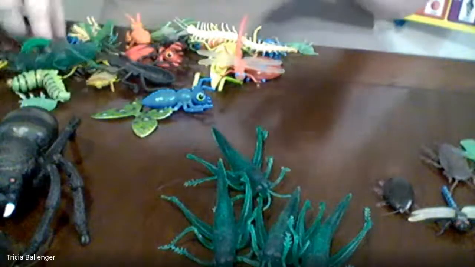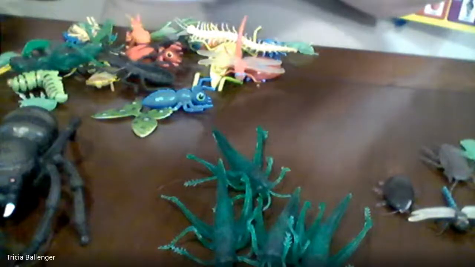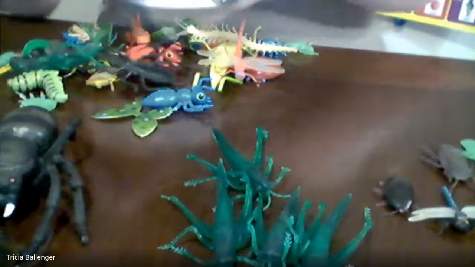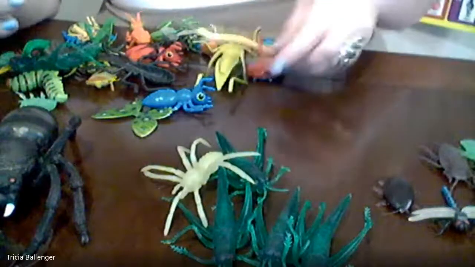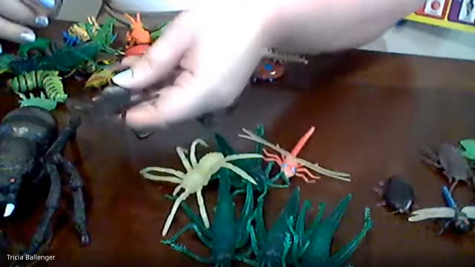All right, and then we have this guy's kind of medium, yeah? And these guys are both pretty small. So he's a medium. Another medium.